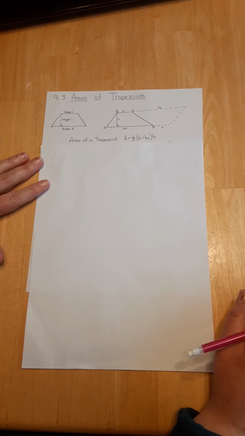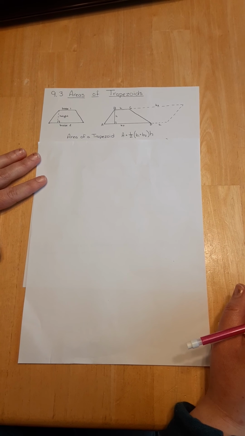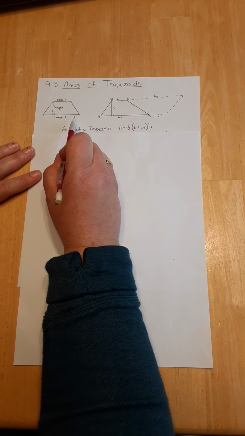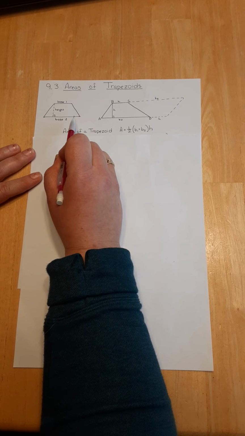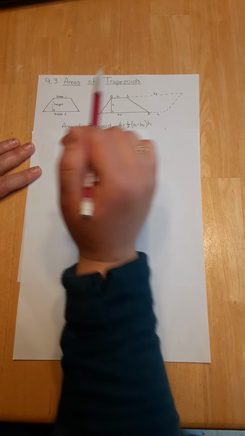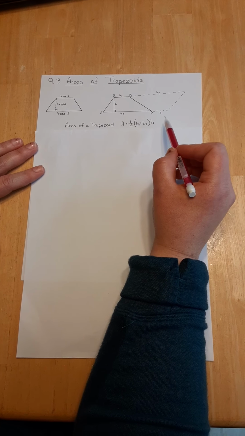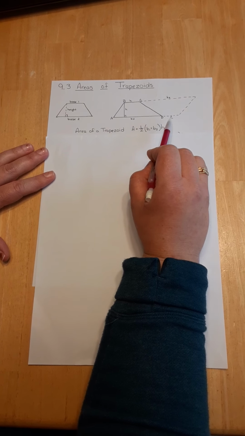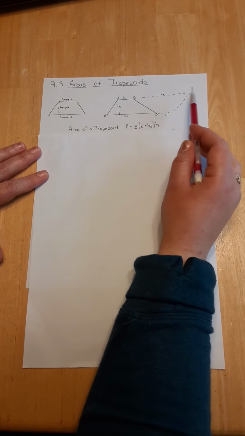Hi guys, we're going to do section 9.3 called areas of trapezoids today. If you notice, we have the quadrilateral trapezoid. The trapezoid is a quadrilateral with one set of parallel lines. Now, yesterday we talked about how to find the area of a parallelogram. Remember, a parallelogram is a shape that has two sets of parallel lines.